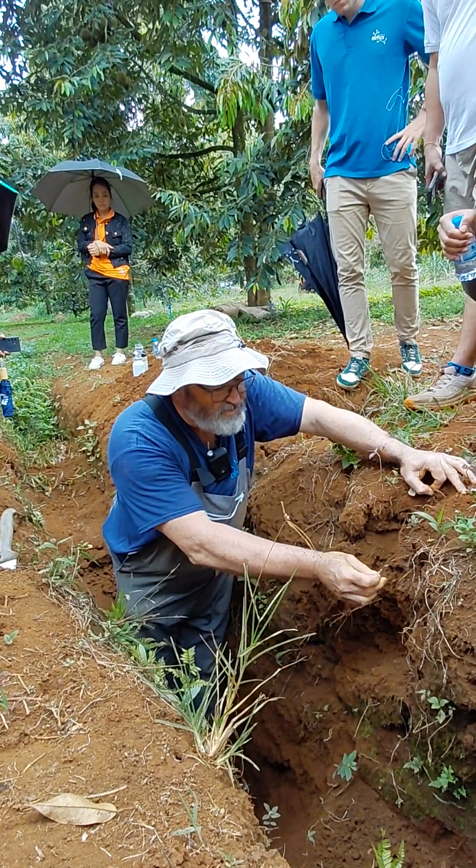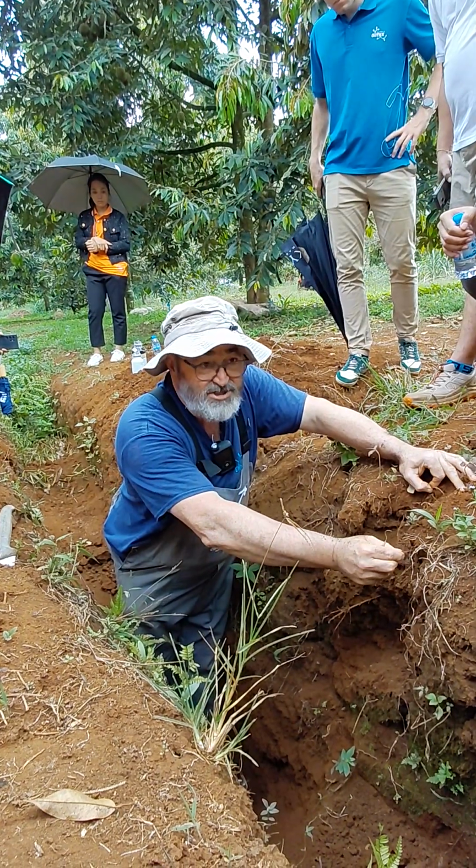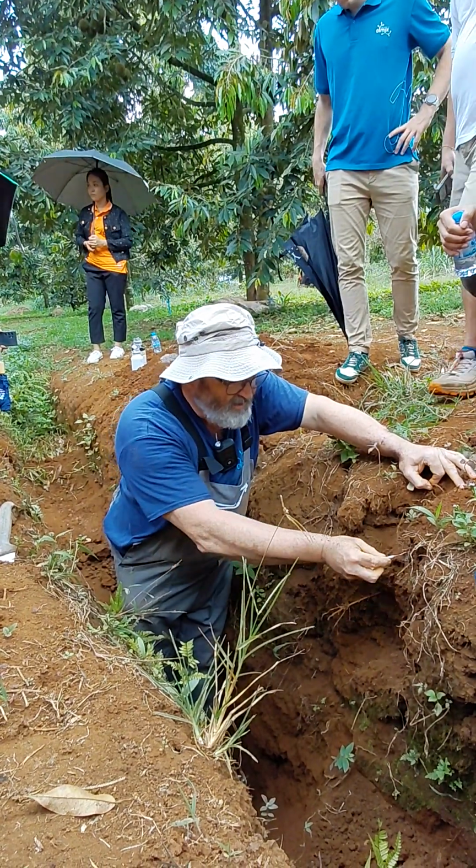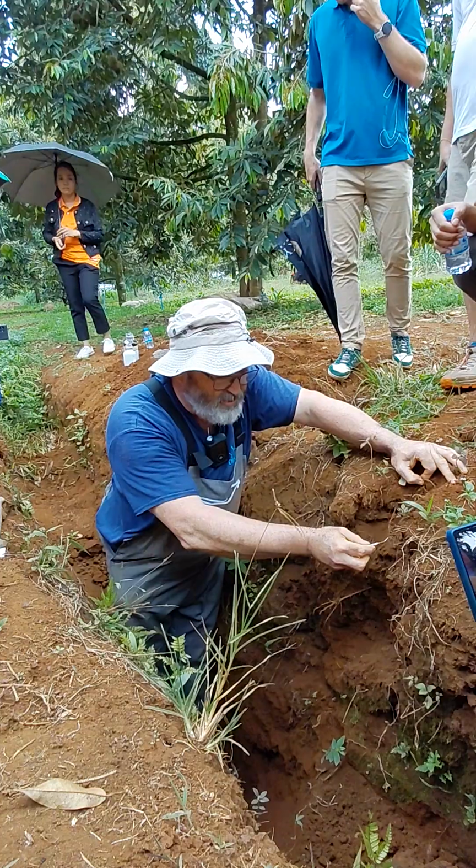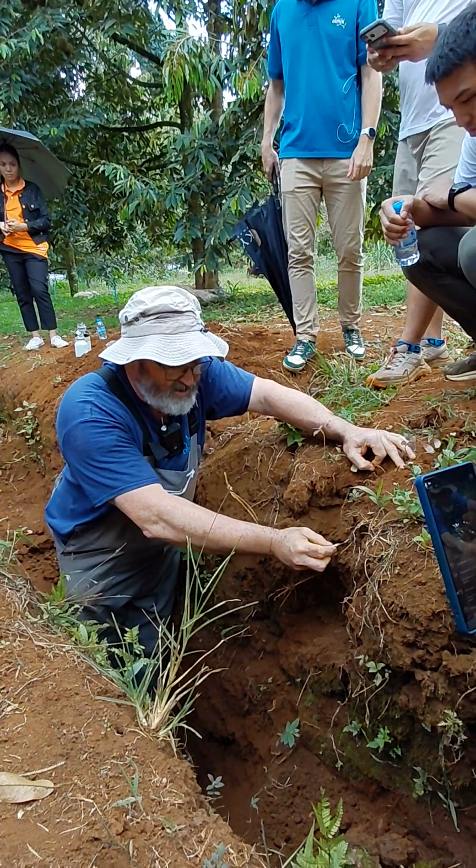That's a durian root. This one is not able to catch anything. But here, there's small root coming from the durian root, the main root, and this one is able to catch food.